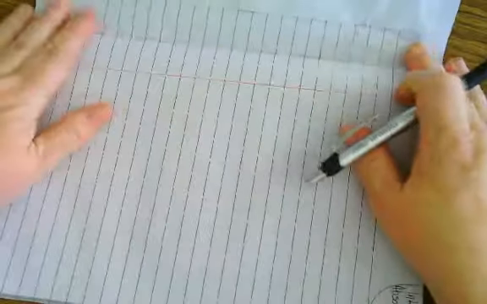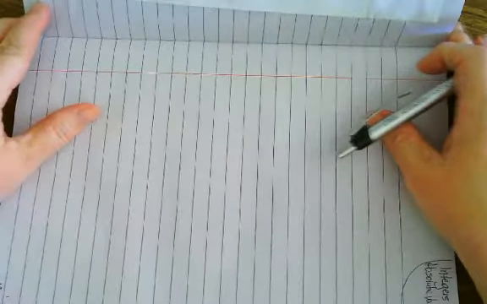So here we go. The first thing I want you to do is draw a number line. Now, I personally prefer my number lines to have their lines as close to being exactly the same as possible. So I'm going to turn my notebook sideways. You don't have to if you don't want to. But I'm going to make a number line.